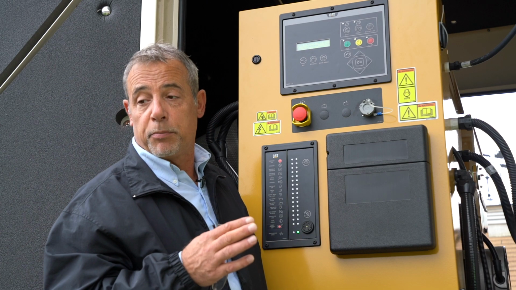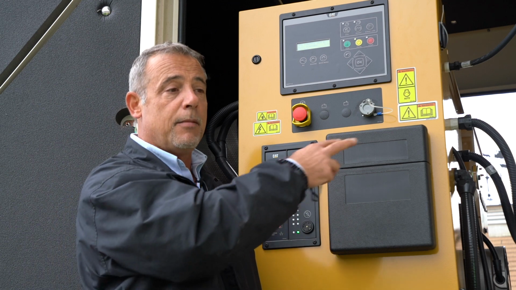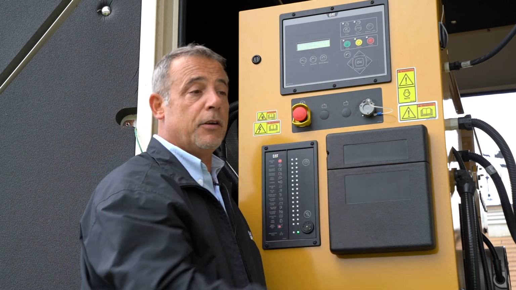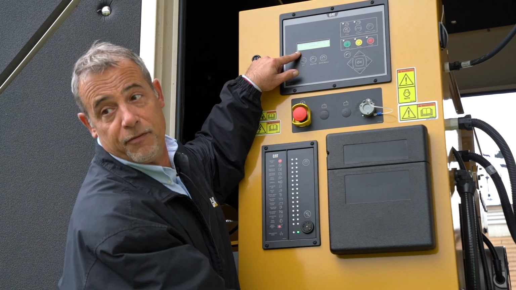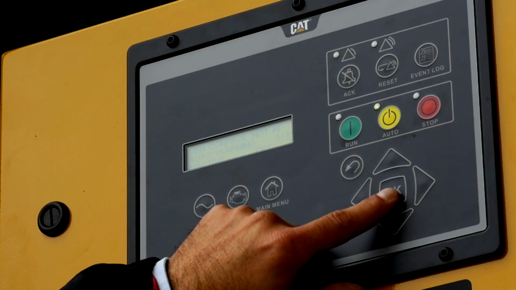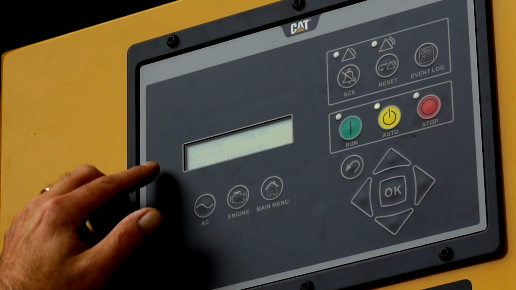So that's telling you what the problem is, whether it's engine, e-stop, or high coolant, low coolant. Whatever's active is going to say active underneath of that fault. If you hit the OK button again, that gives you a code number.